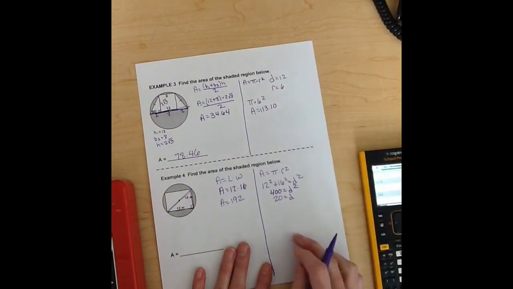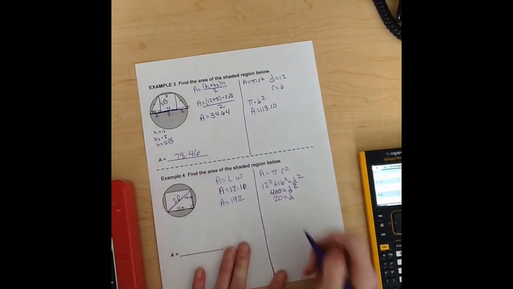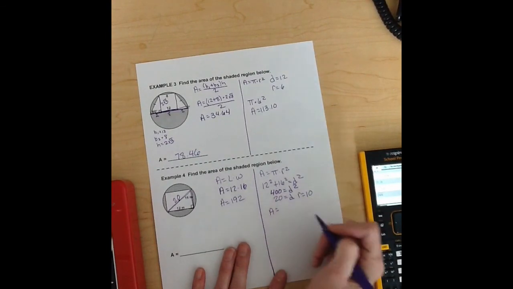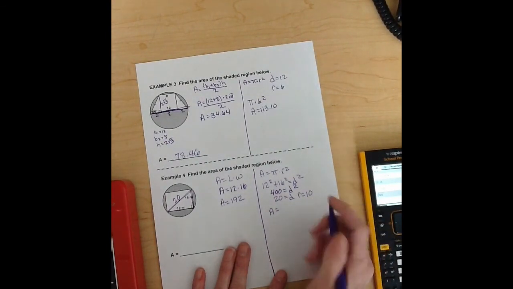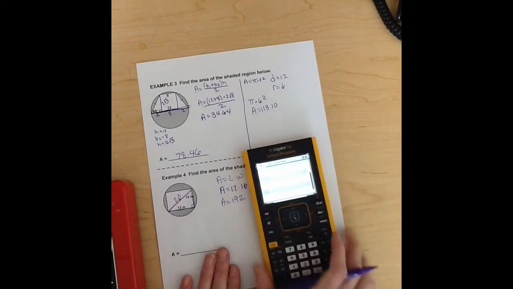But that's my diameter. That's not my radius. So I had to use Pythagorean's theorem to get the diameter. The radius is half of that. The radius is 10. So the area of this circle is going to be pi times the radius squared.